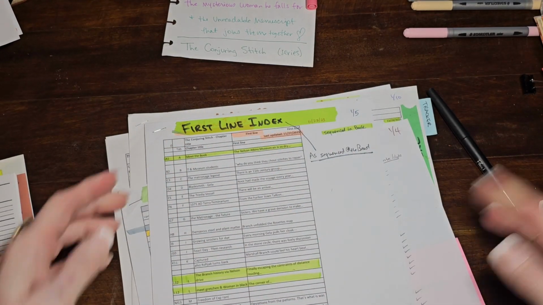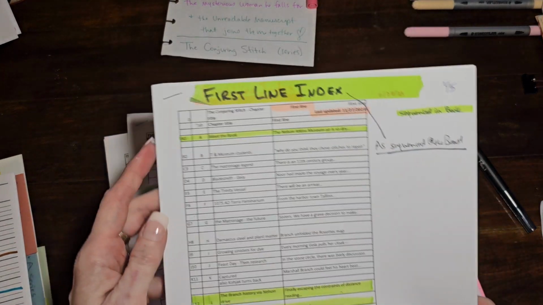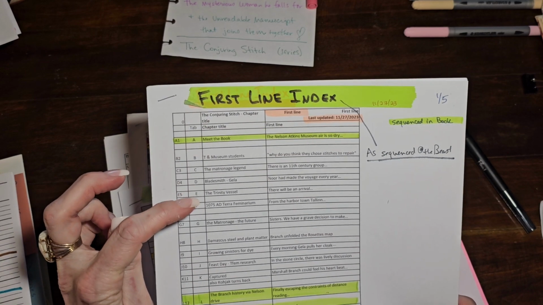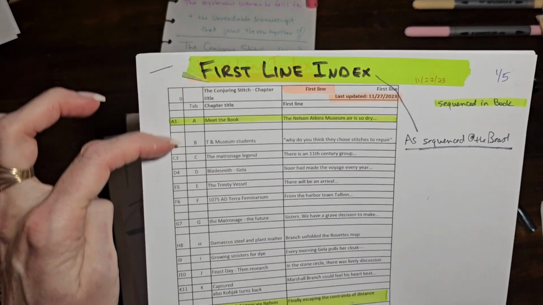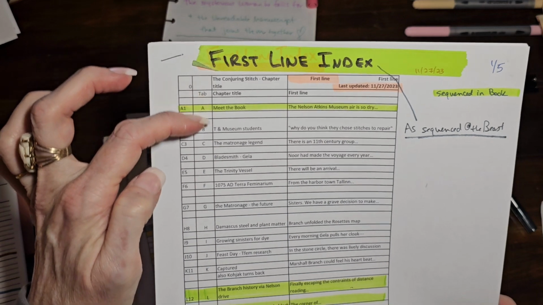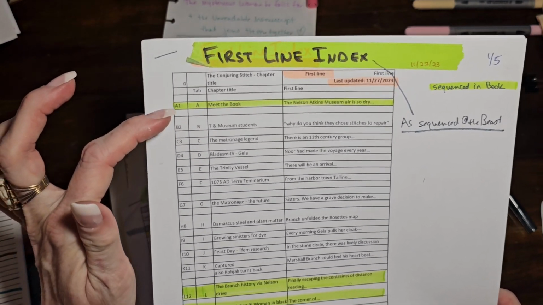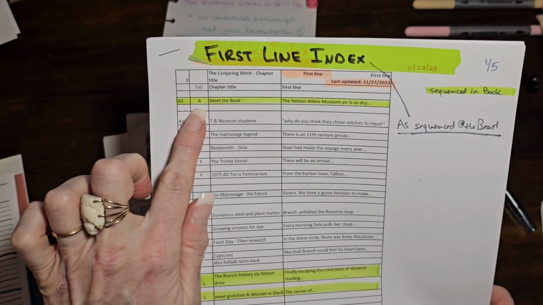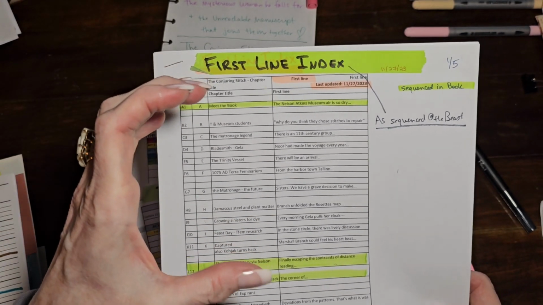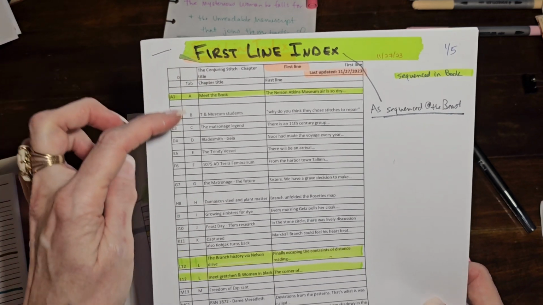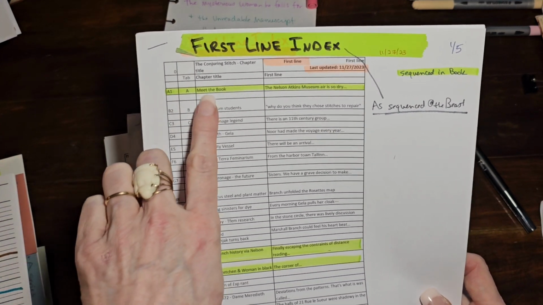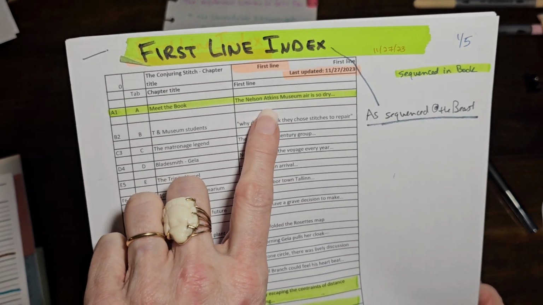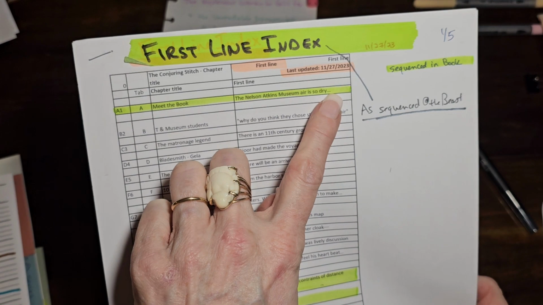So then how do I track it? I began early on with what I call a first line index. This is an Excel spreadsheet, and over here down the left margin, I've got numbers and I've got corresponding tabs. So the number A1, which indicates either a chapter or a scene, is behind tab A, which is in a huge 4-inch 3-ring binder that I call the Beast. So if I go to tab A, I'm going to find the chapter, Meet the Book, and then I've written for myself the first line. The Nelson Atkins Museum air is so dry, okay?